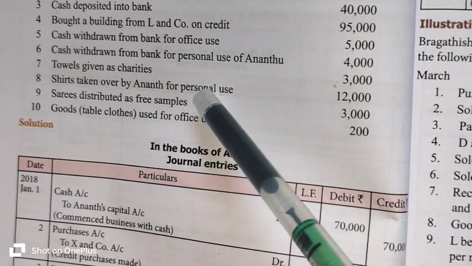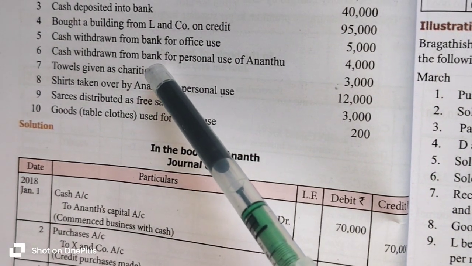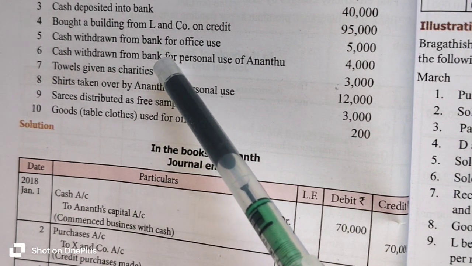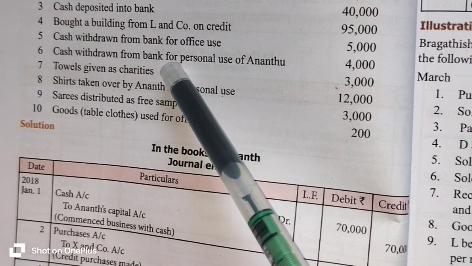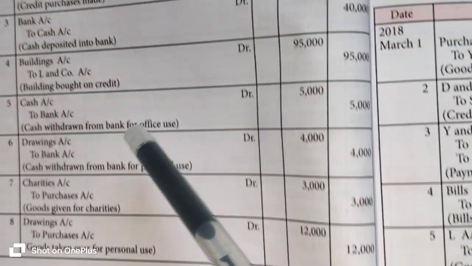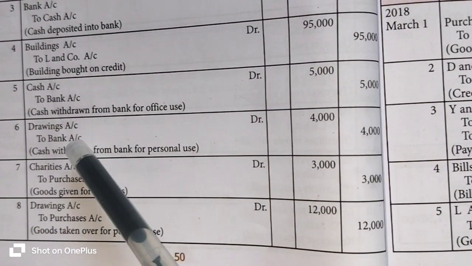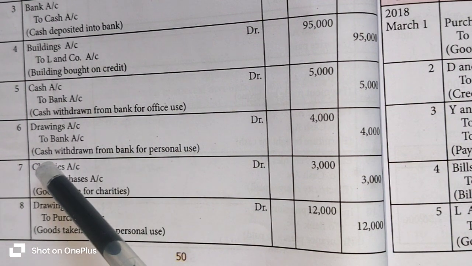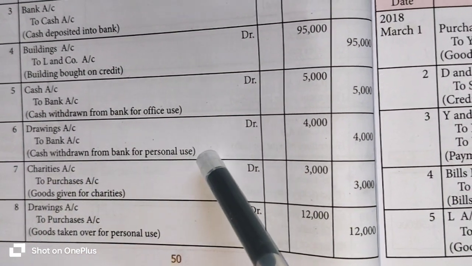From where did you withdraw the cash for personal use? From the bank. So your bank account decreases. Whenever the bank account decreases, the asset account also decreases. As per the format, when an asset account decreases, it is to be credited. So the bank account is to be credited, bank account 4,000 rupees. Bank is the giver, credit the giver. So the narration is cash withdrawn from bank for personal use.